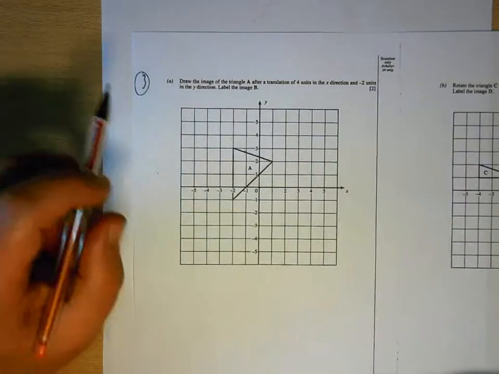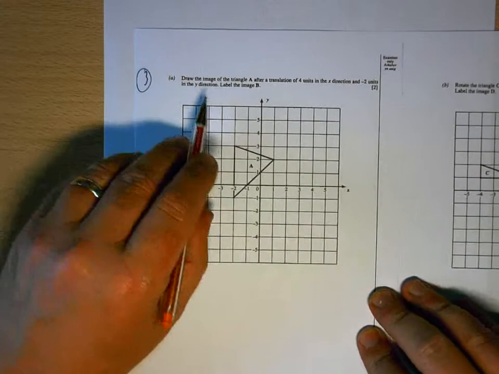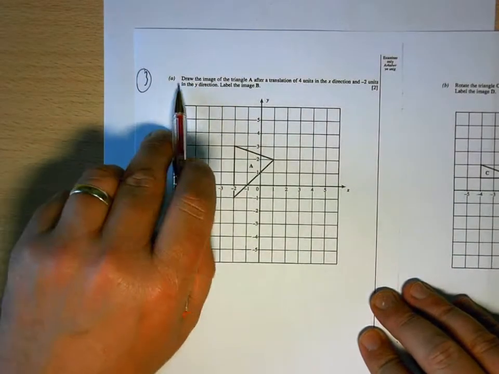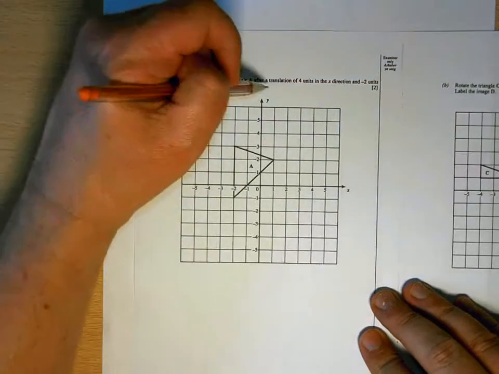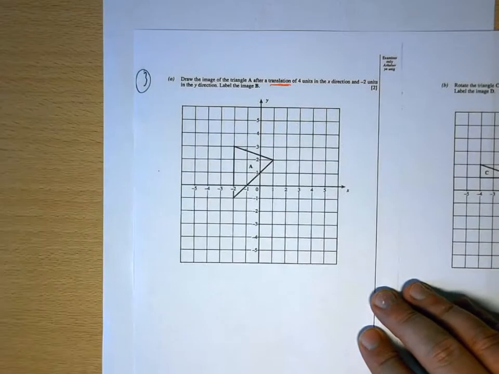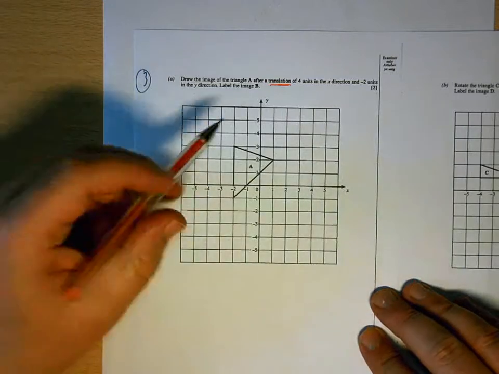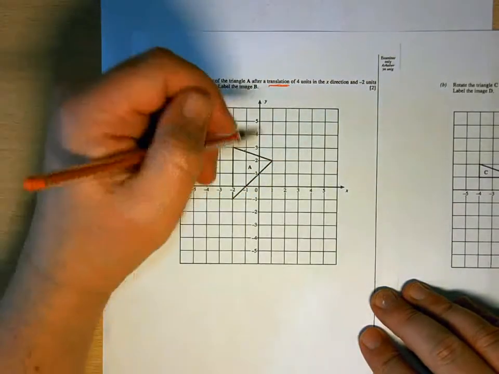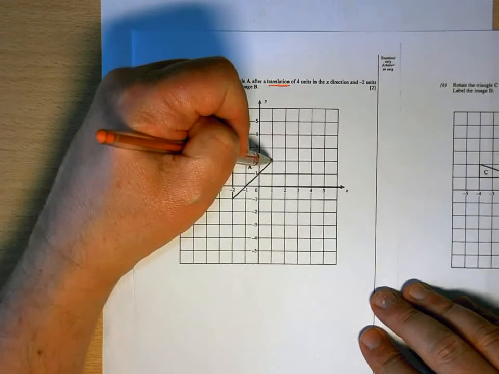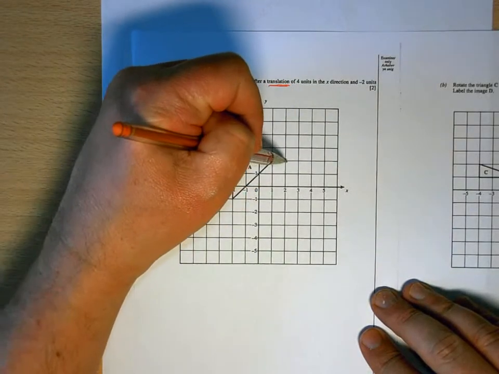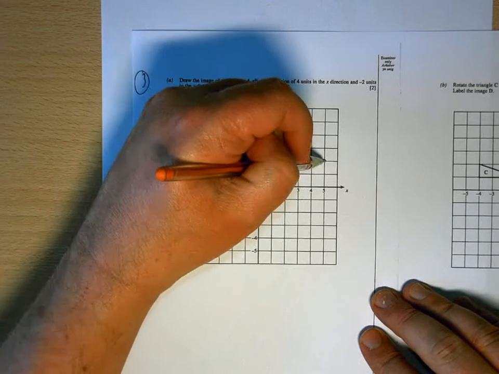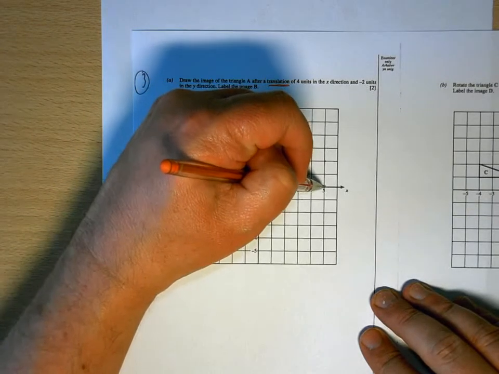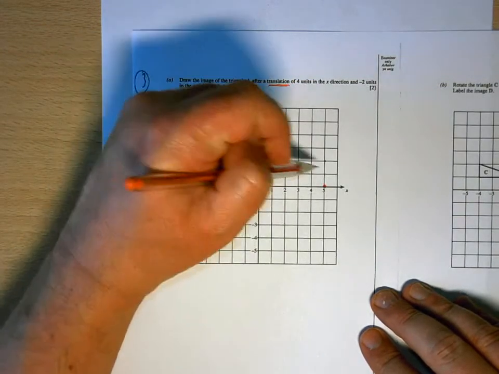Okay, this time, again, what are we going to do? Draw the image of the triangle after a translation, so it's a moving question, 4 units in the x direction and -2 in the y. So each of these corners is going to go 4 that way, 1, 2, 3, 4, and -2 down 2 that way. So that corner there ends up there.